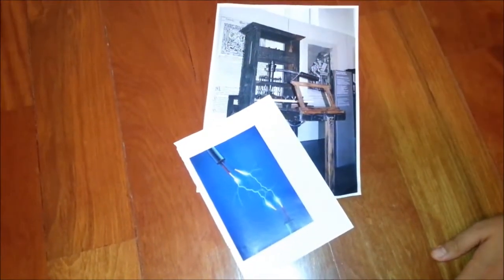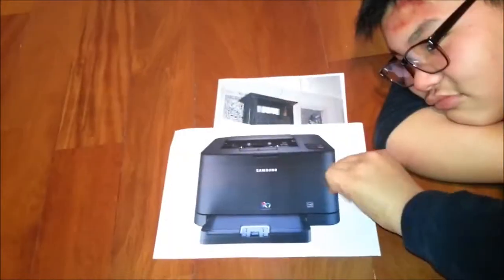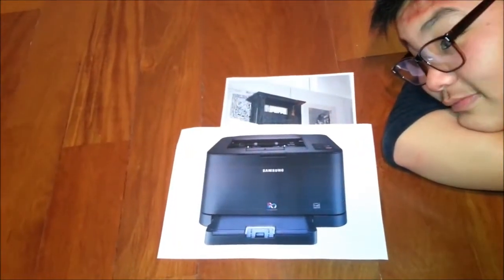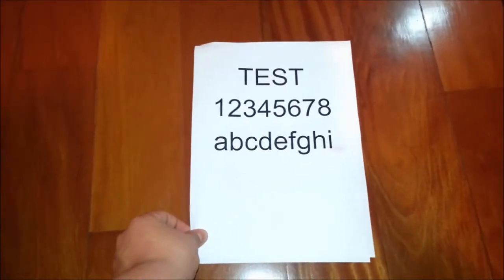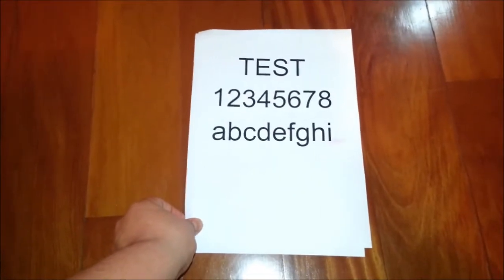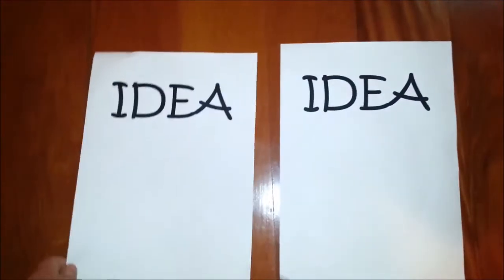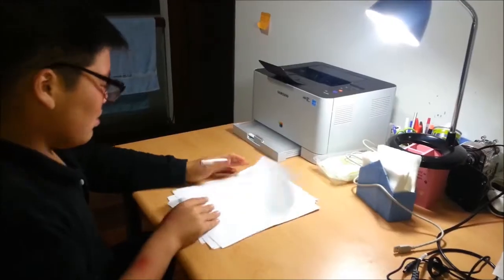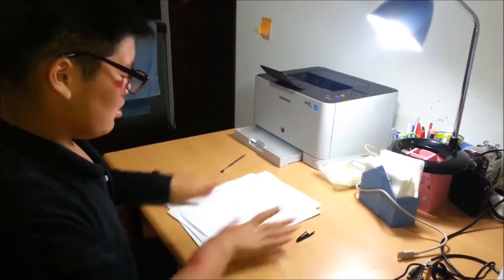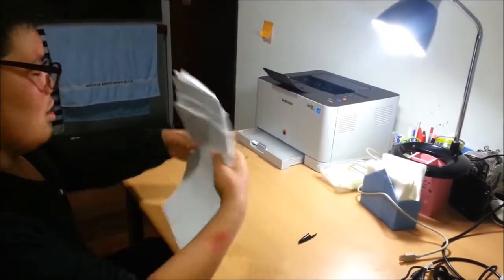Inventors added electricity to the idea of Gutenberg and made digital printing technology. As time passed, the quality of digital printing improved greatly. They added color and copying to printing technology. This has been used actively in offices for organizing documents.